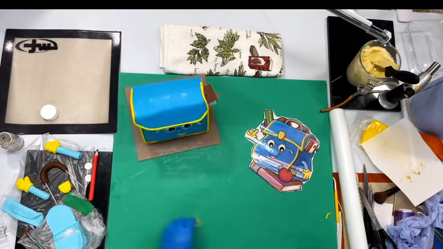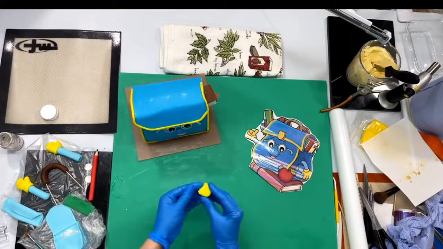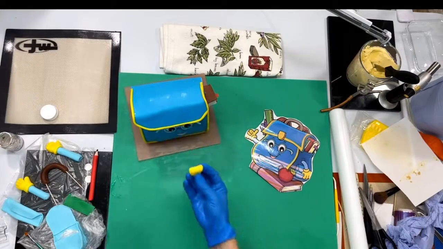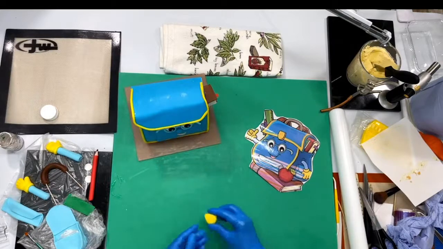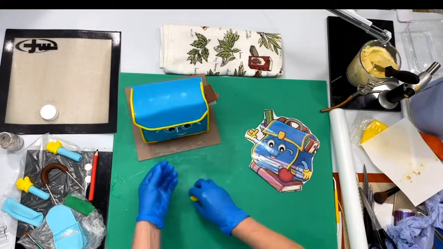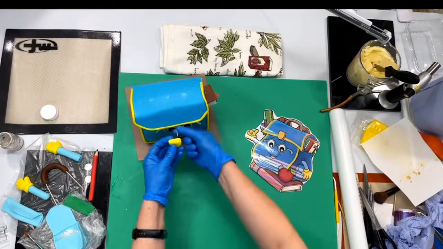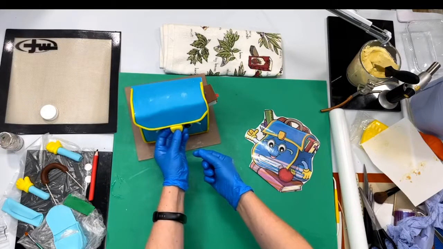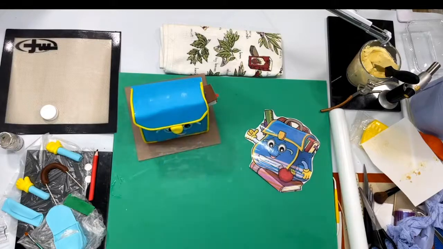Okay, now with my support, if you find that this, for example, is a bit too heavy and it will slide off from your cake, what you can do is just to insert a toothpick and then use this to support and get this attached to the cake.